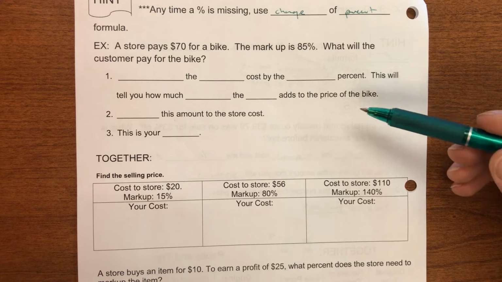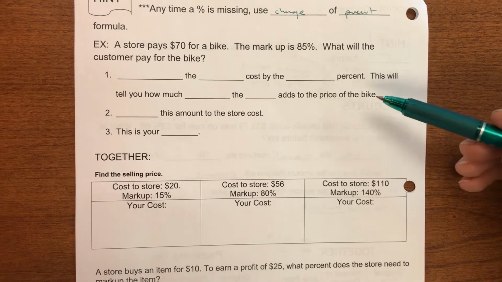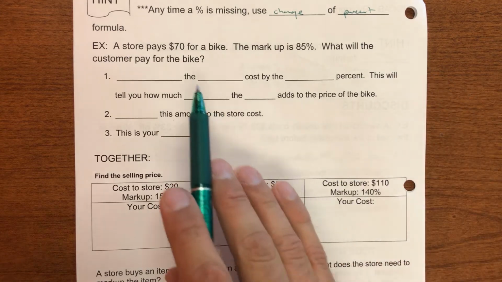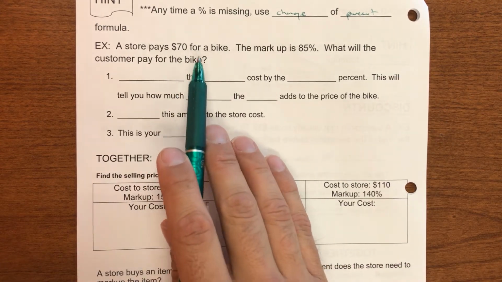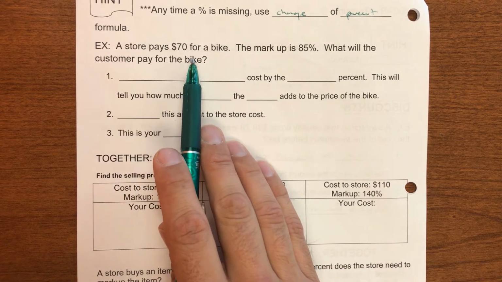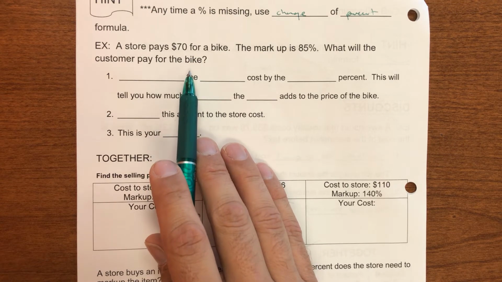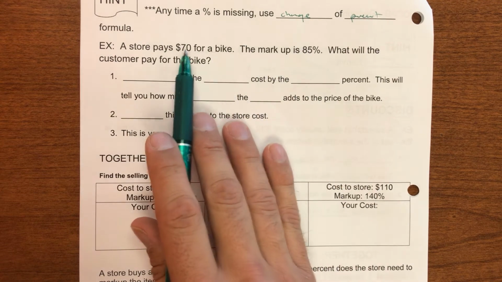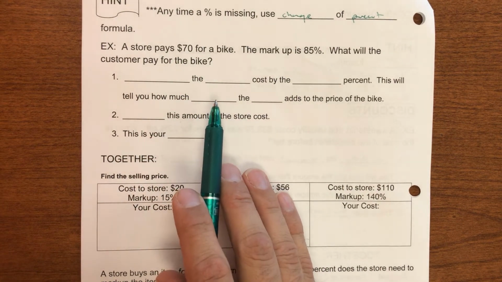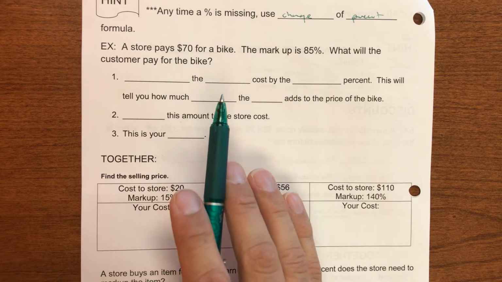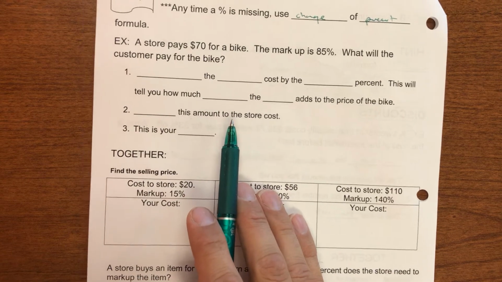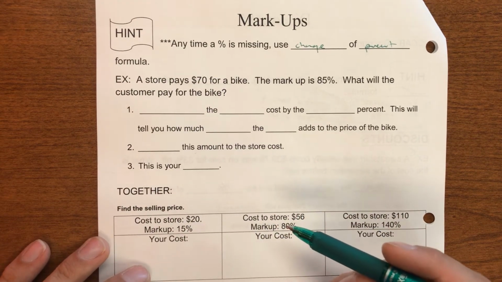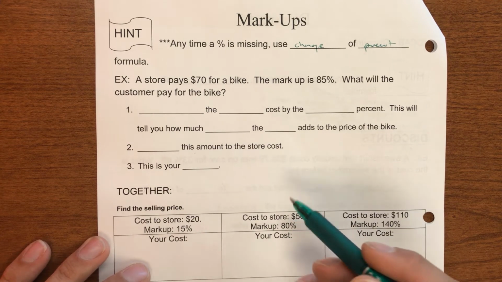The store pays $70 for the bike. The markup is 85%. So what will the customer pay? So we need to figure out the amount that they're going to add on to the bike so that we know what the customer is going to pay. And again, because we're looking for the percent of this amount, there's a shortcut that we can use. And I also want you to be familiar with the proportion. So we're going to do the proportion first because I think that's a lot more useful in other situations.